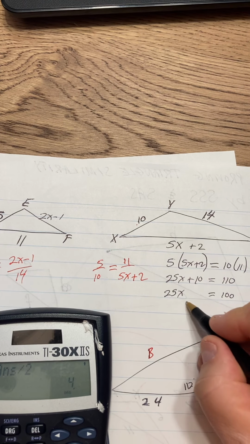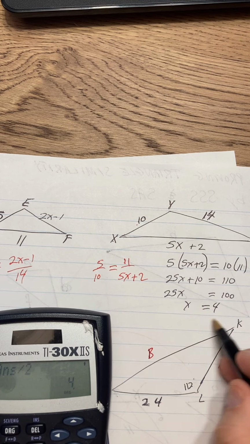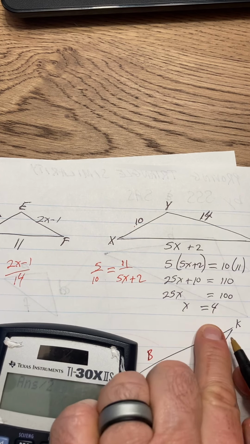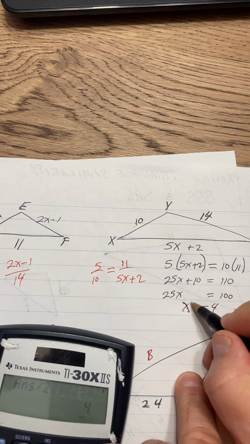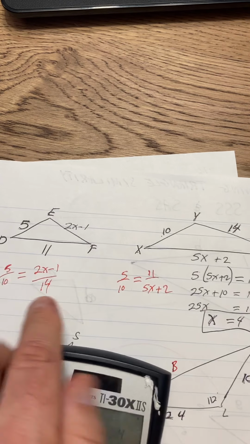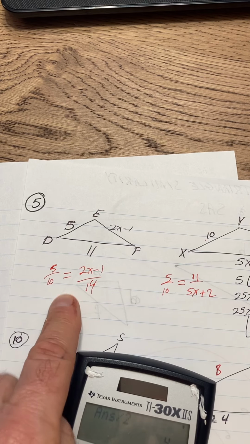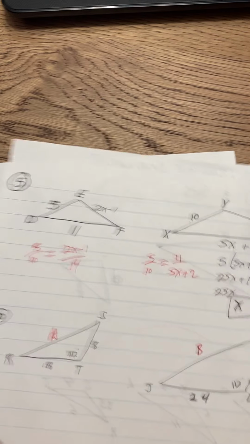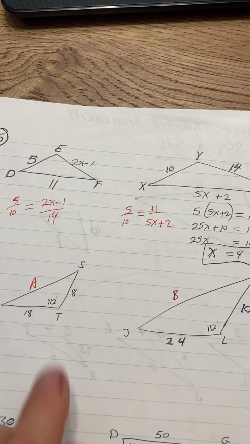Divide by 25 on both sides. X is 4. So in both cases you get x equals 4. Either way, it works.